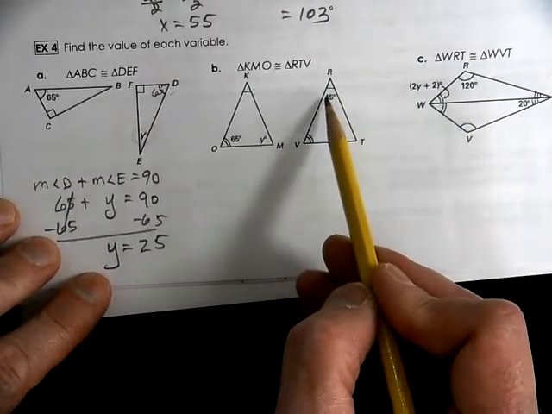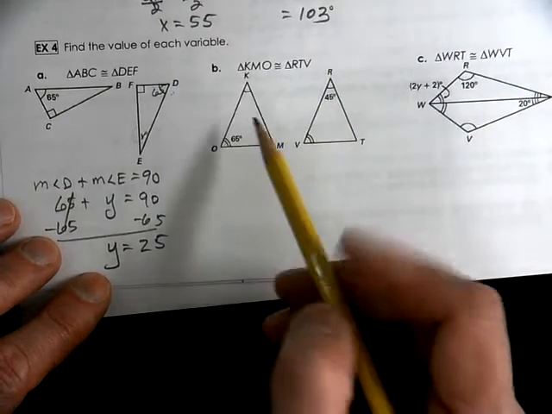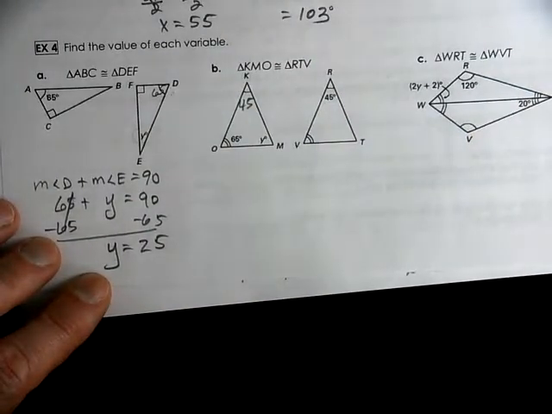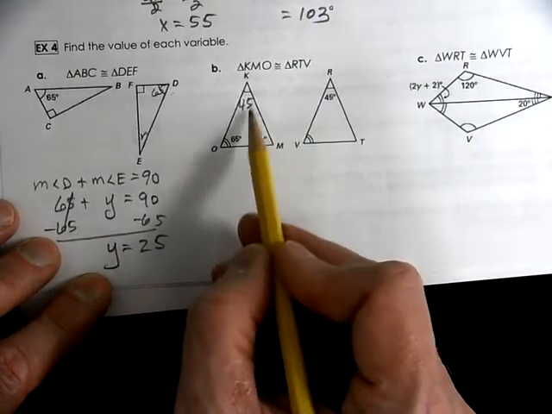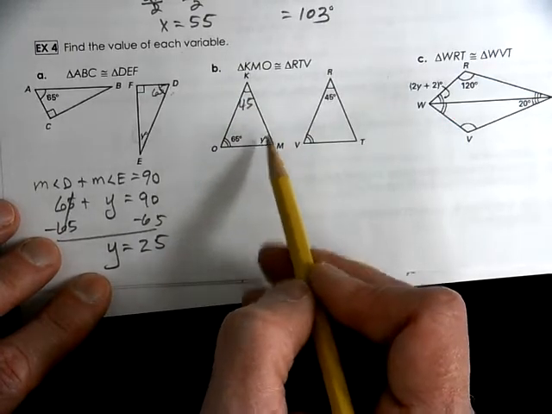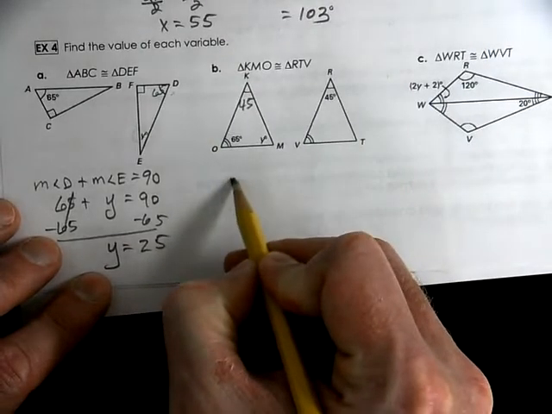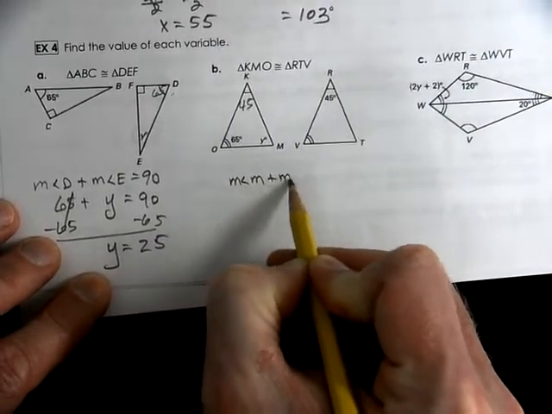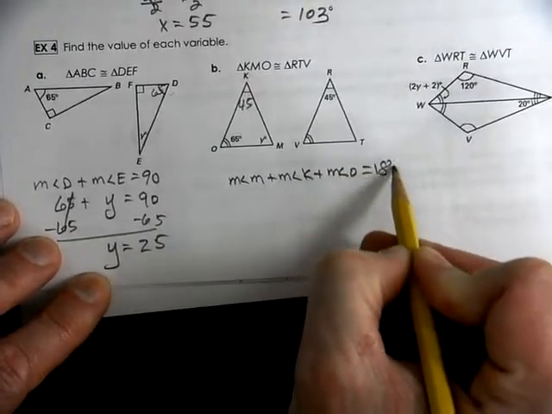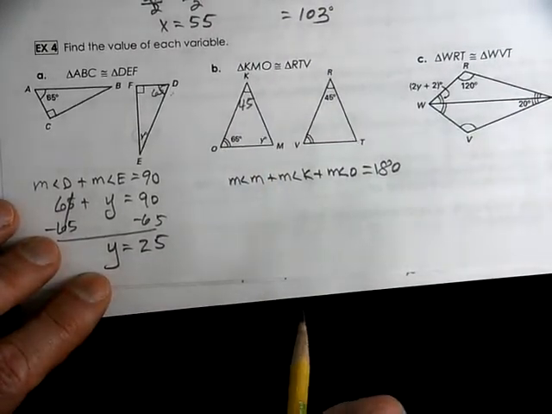In this one, my 1 tick mark is 45. So my 1 tick mark should be 45. My 3 angles of a triangle. We can't just use 2 because we don't have a right angle. We don't have complementary angles in this picture. So here I have to talk about how the measurement of angle M plus the measurement of angle K plus the measurement of angle O adds up to 180. Because a triangle always adds up to 180. It's called the triangle sum theorem.